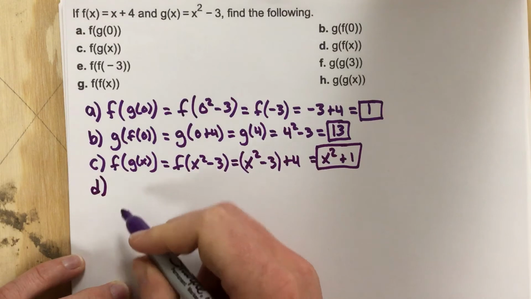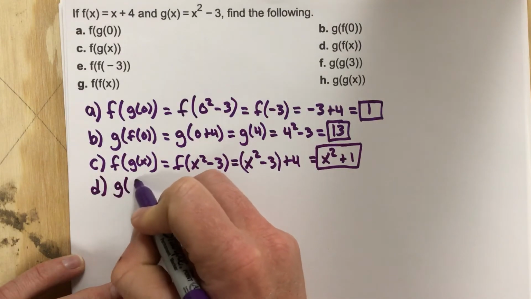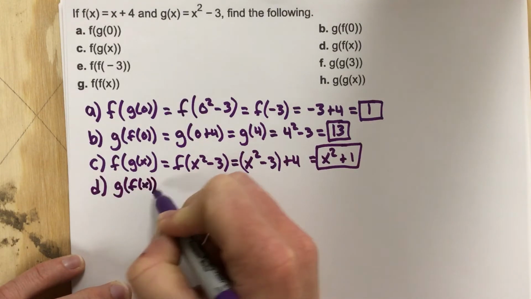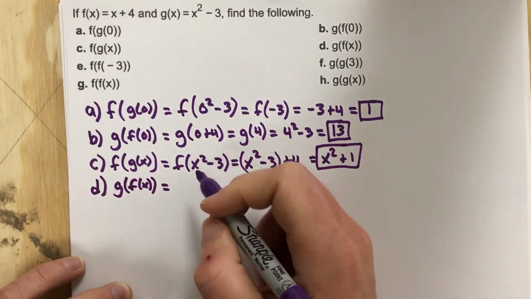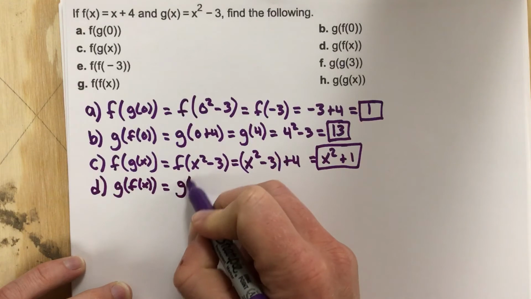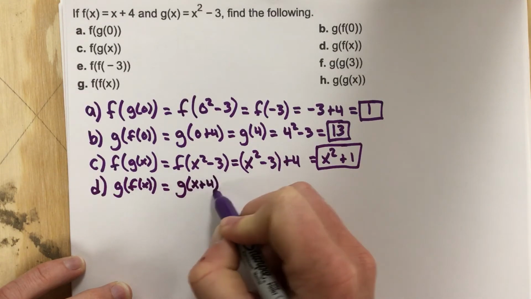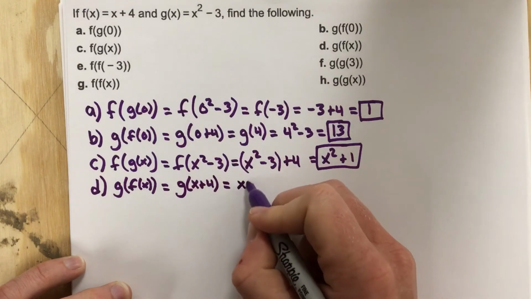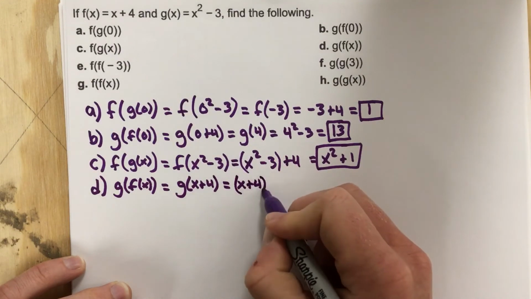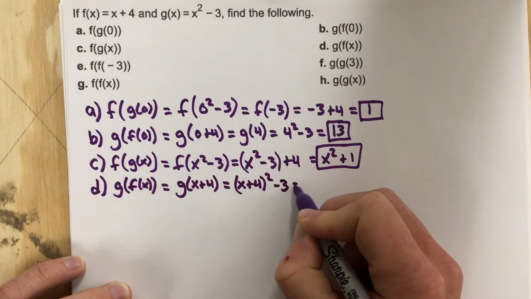Part D, I have g of f of x. So I plug in f of x into the g function, so I have g of x plus 4. When I plug x plus 4 into the g function, I now have x plus 4, I square it, minus 3.